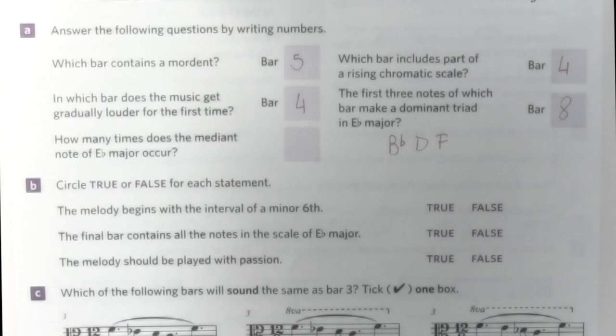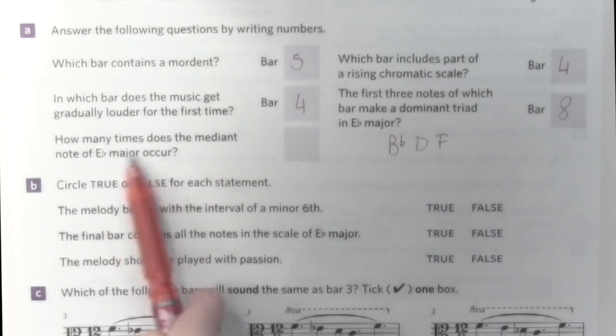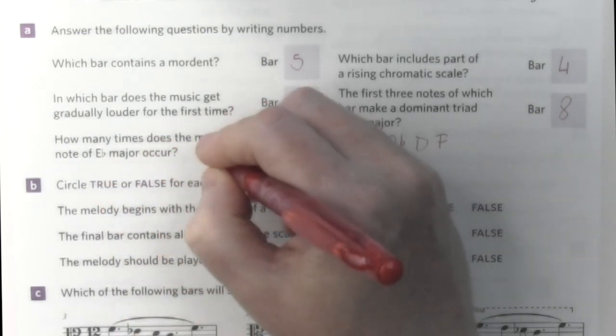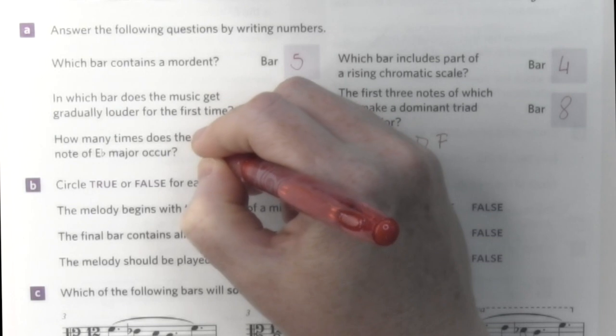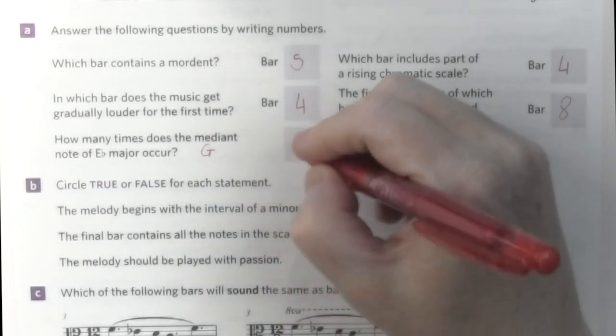So the mediant, how many times does the mediant of E flat major occur? So the mediant of E flat major is the 3rd degree, which is Sol, G. And how many times? If we count them, we have 4 times.